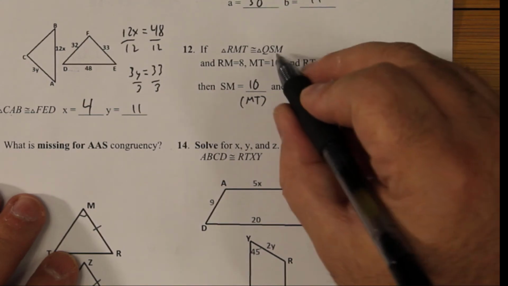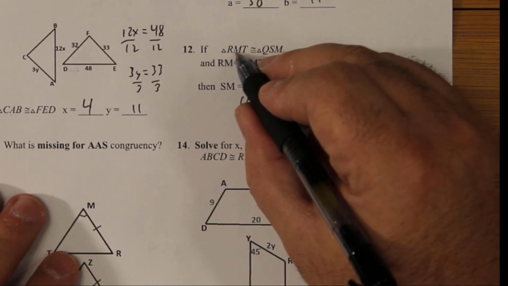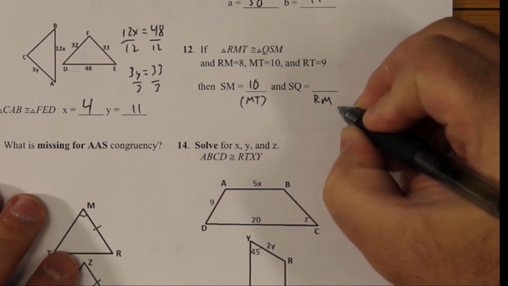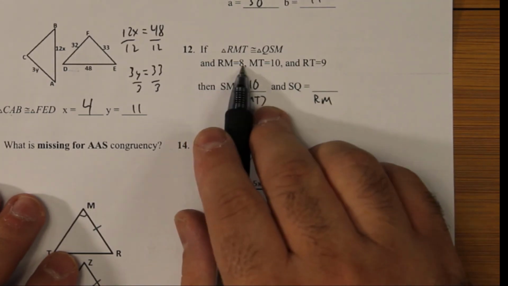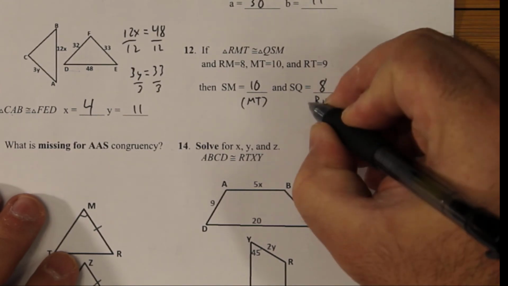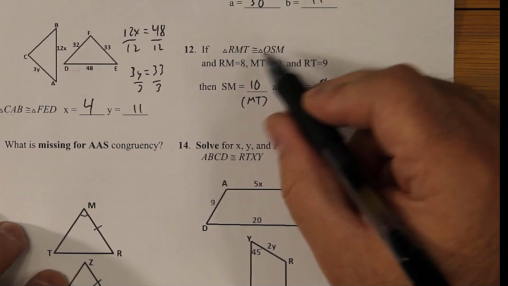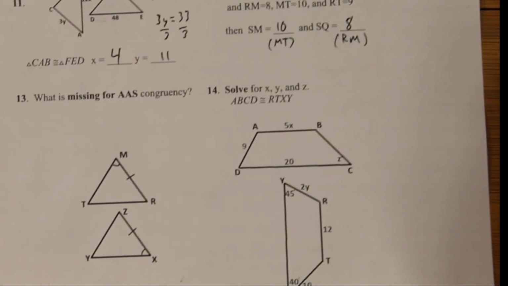SQ, okay, SQ is the first and second letter. That has to go with RM or MR. So if I look at the options, RM's right here, that means it has to be the 8. That's all you need to do is match them up using the congruent statement, and you'll be able to find which one has to be congruent, which one has to be the same distance.